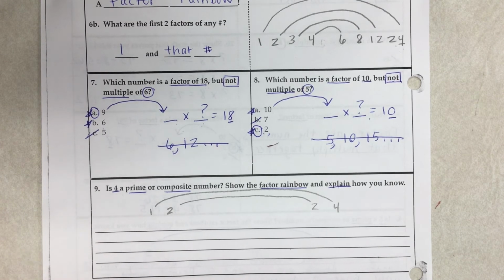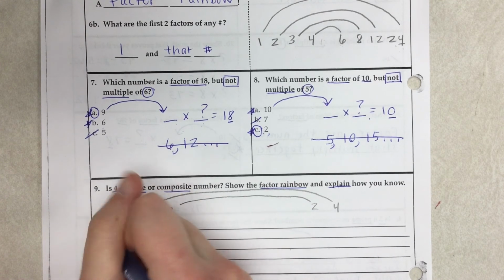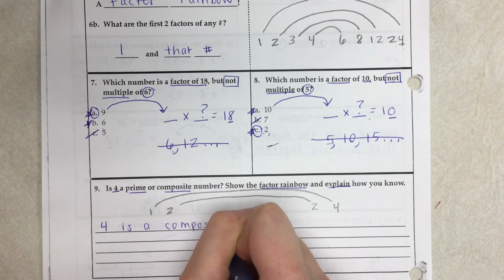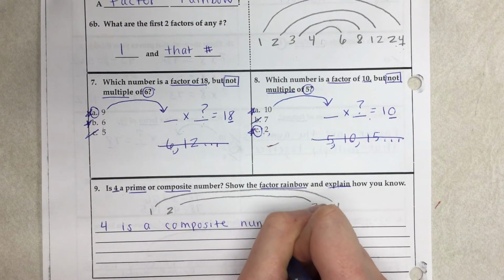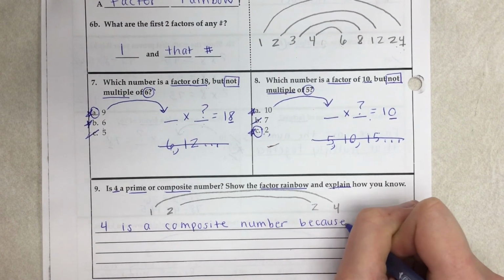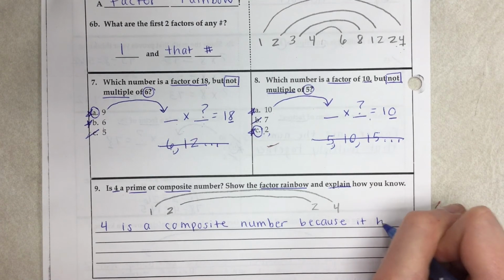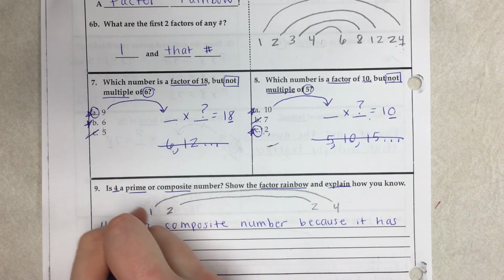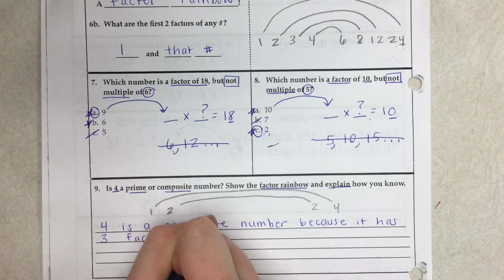Now I just need to answer the question. Starting with this first part, is 4 a prime or composite number? I see that it has more than 2 factors, so I know it has to be composite. So I'm going to reword the question. 4 is a composite number because it has, and let me count my factors, 1, 2, I don't count the 2 twice, 3 factors, because it has 3 factors.